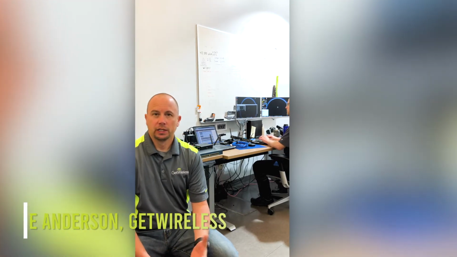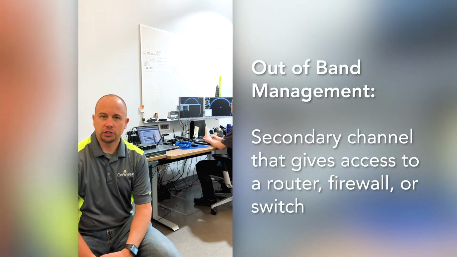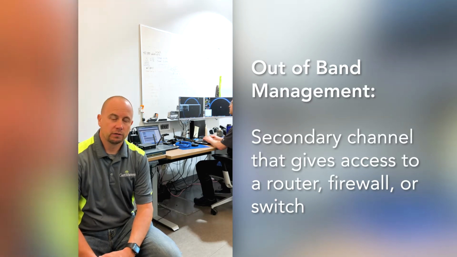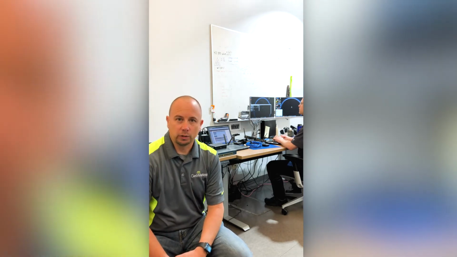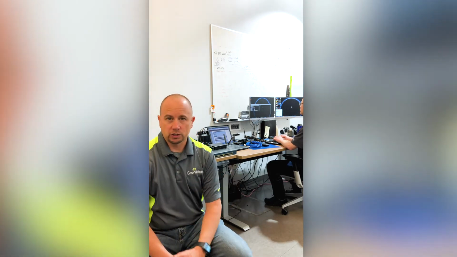Today we're going to talk about Peplink and how they can utilize out-of-band management. Out-of-band management is a secondary channel to give you access to a router, firewall, or even a switch. On the Peplink device, we can utilize the serial port to connect to our equipment, and then remotely, you can do all sorts of different functions.